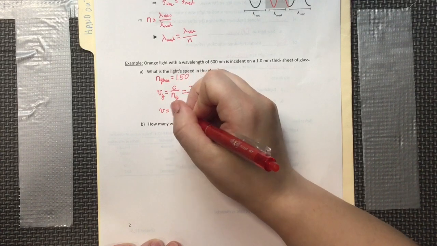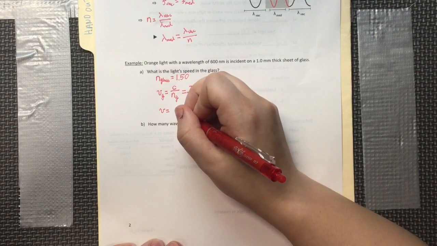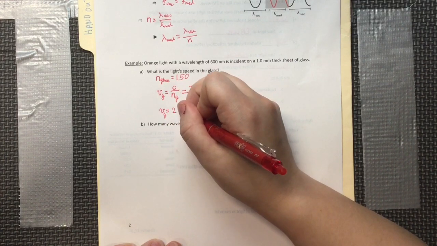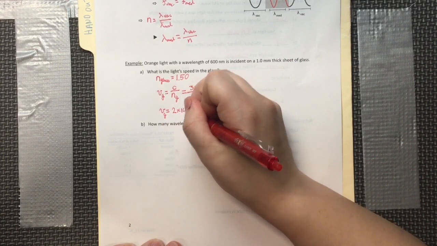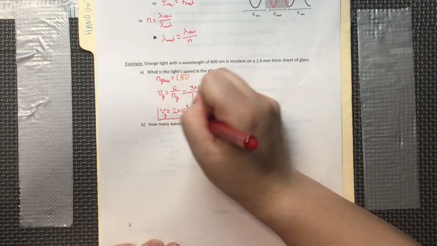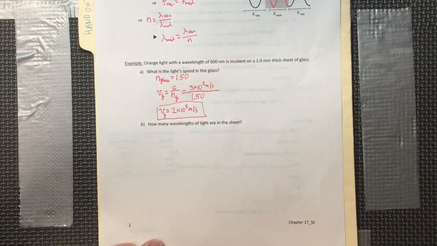So the velocity in the glass comes to 2 times 10 to the 8 meters per second. So the velocity of the light in the glass is 2 times 10 to the 8 meters per second.